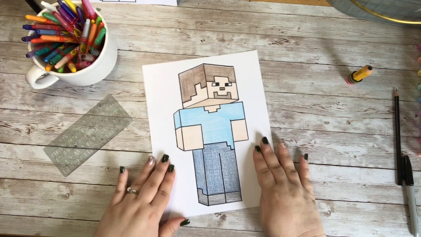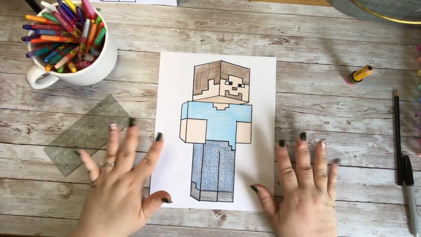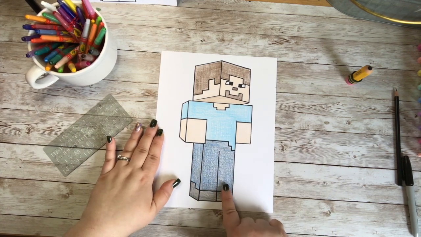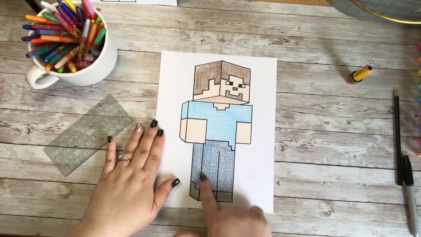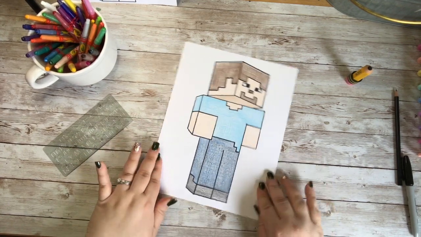There we go. We have a Minecraft Steve. I know that his skin color is a little bit off, but I only had a peach crayon. To make his pants a little darker, I used black with a different blue just to try to make them a little more like blue jeans. But here's our Minecraft Steve.